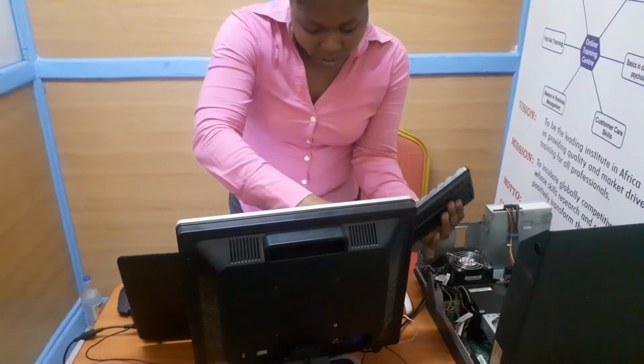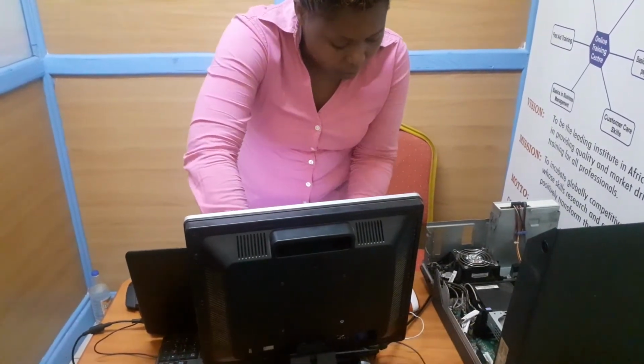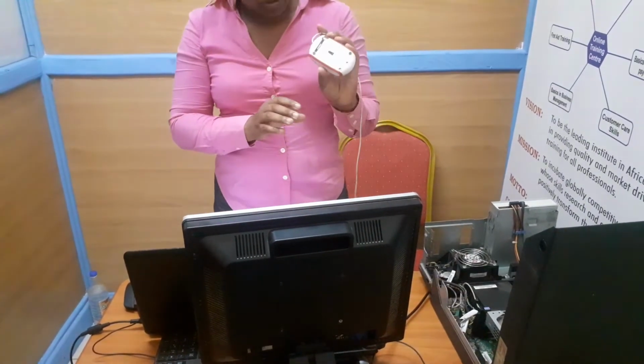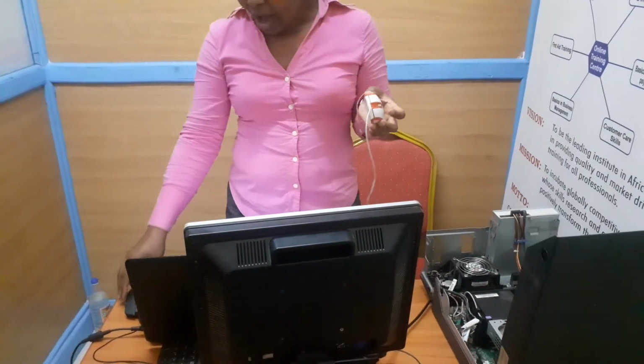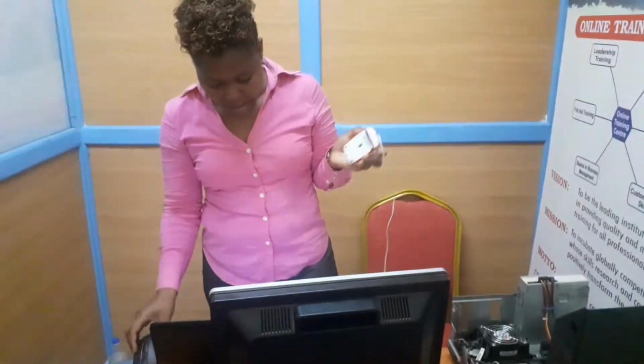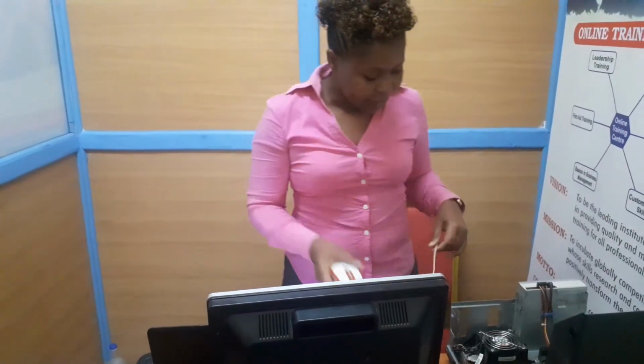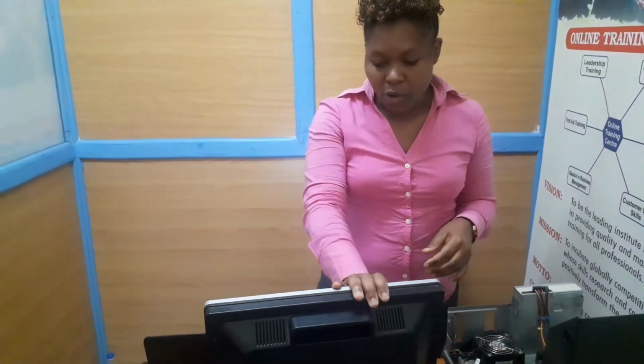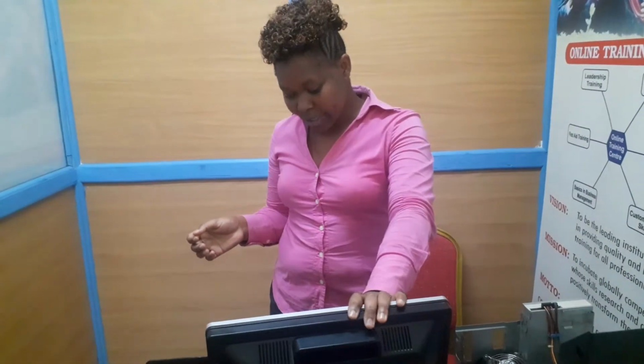We are going to talk about the mouse, and this is our mouse. For those who have not come across it, we have this one. We have various types. We have another one here. So we have a variety of mice. And this is our monitor. For those who have not come across it, this is the monitor that we are talking about.